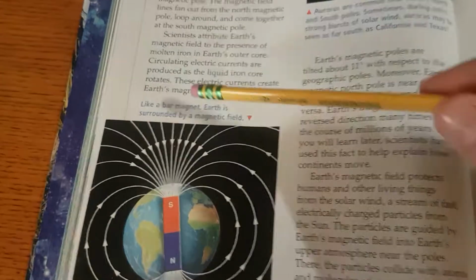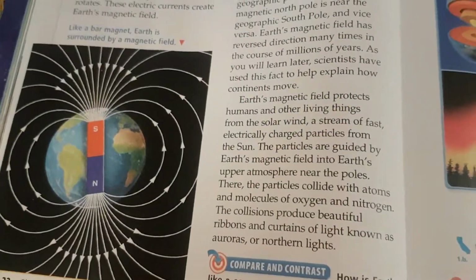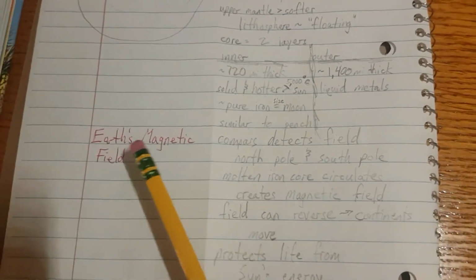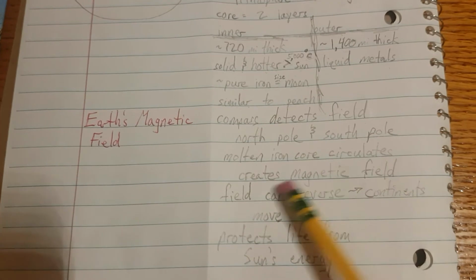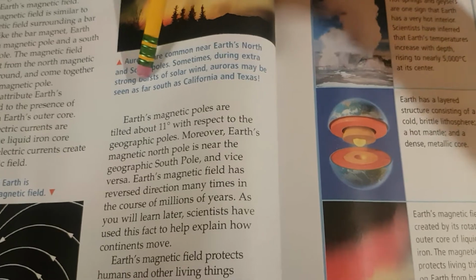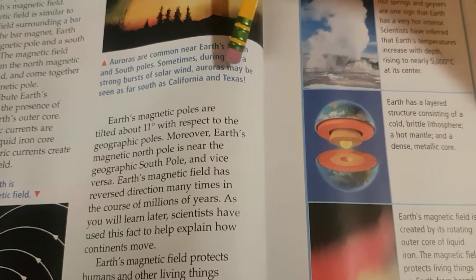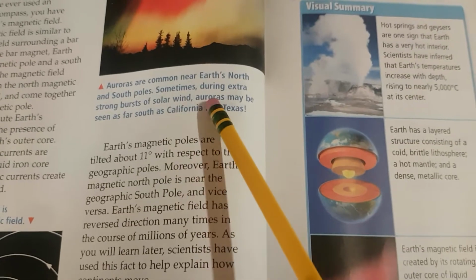Okay, let's look at our pictures. Like a bar magnet, Earth is surrounded by a magnetic field. Okay, do we have that in our notes? We have that Earth has a magnetic field, yes. And we know that the molten iron core circulates to create it. Okay. Auroras are common near Earth's north and south poles. Sometimes during extra strong bursts of solar wind, auroras may be seen as far south as California and Texas. Oh wow, that's pretty far south. Okay, do we have anything about the auroras?